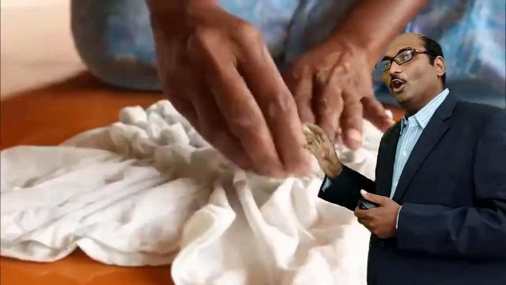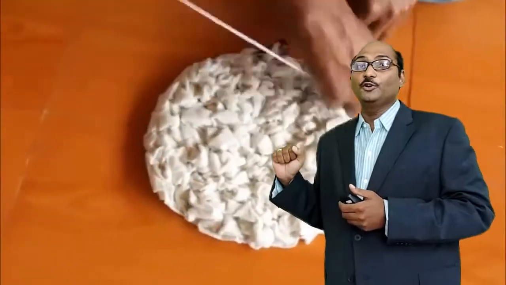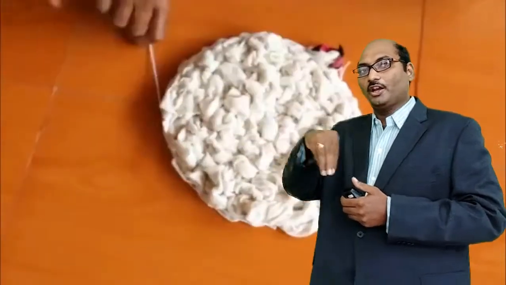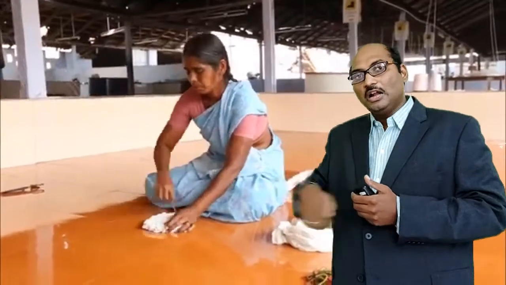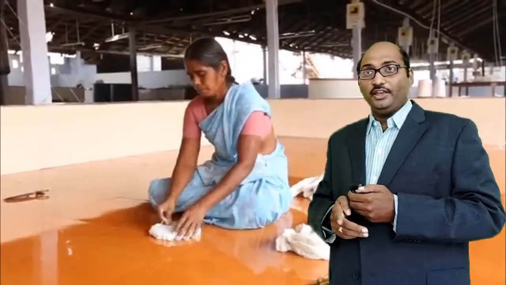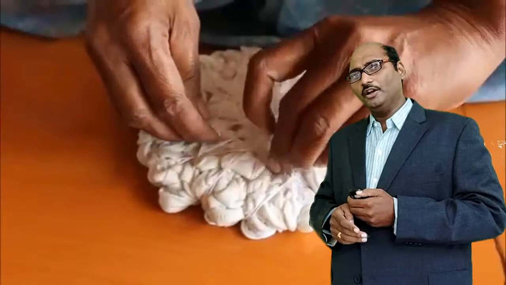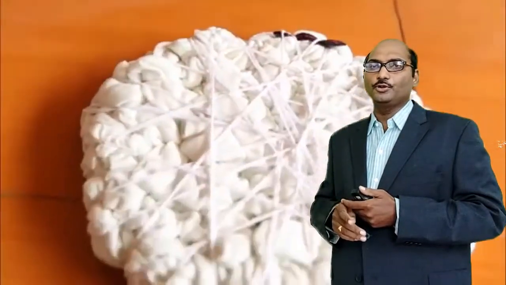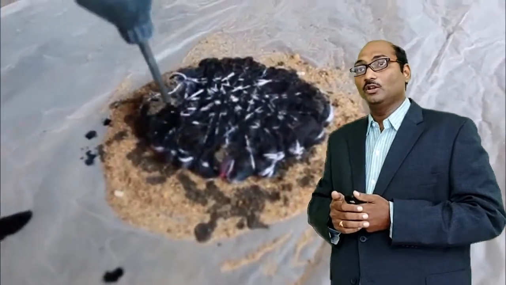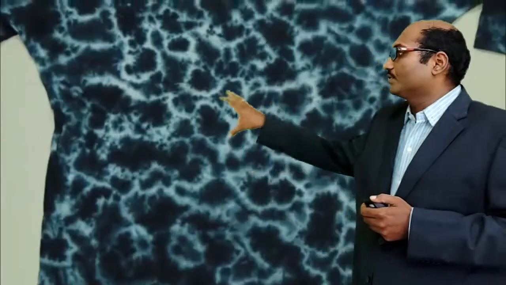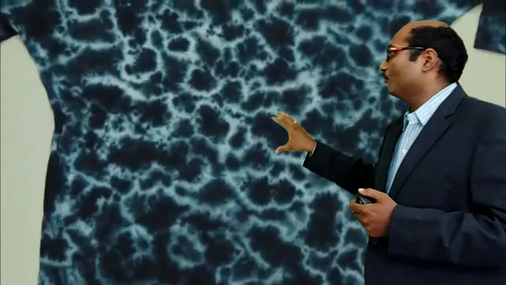If you want to create a cloudy design, we need to take 1 to 2 inch grasps of the fabric and then tie it. Again, it should be dipped in a single solution or sometimes part solutions like 50% and 50%. Then the dyestuff is poured onto this fabric. You can see such a beautiful design, the clouds which are created all around the garment.